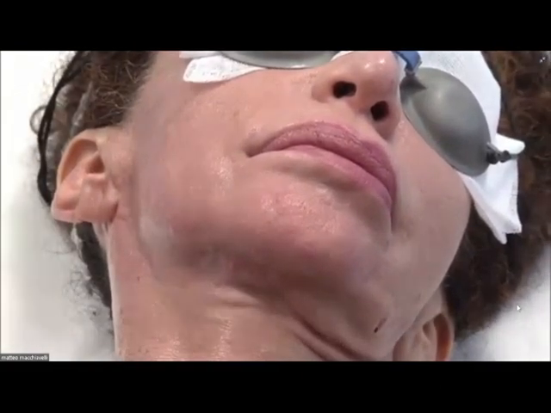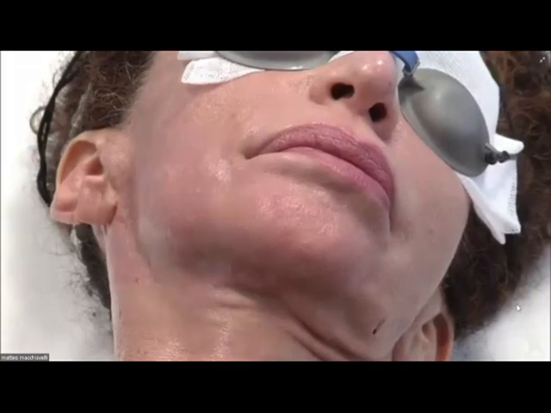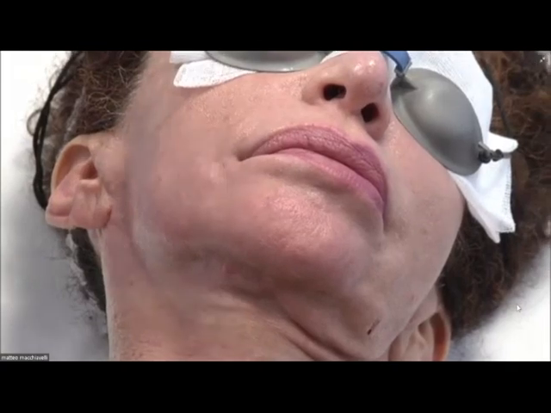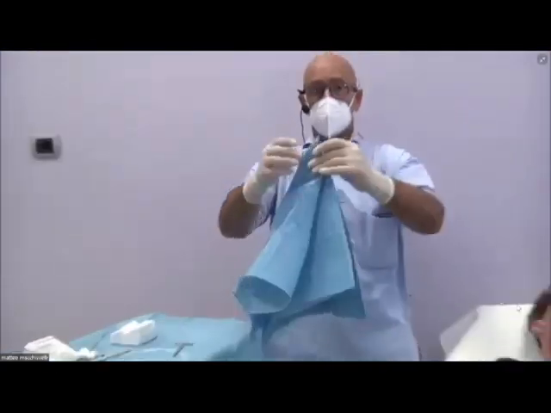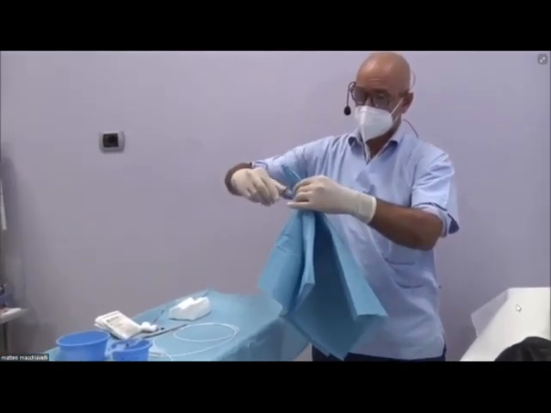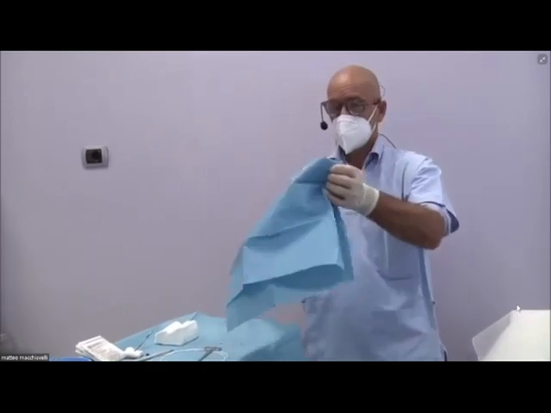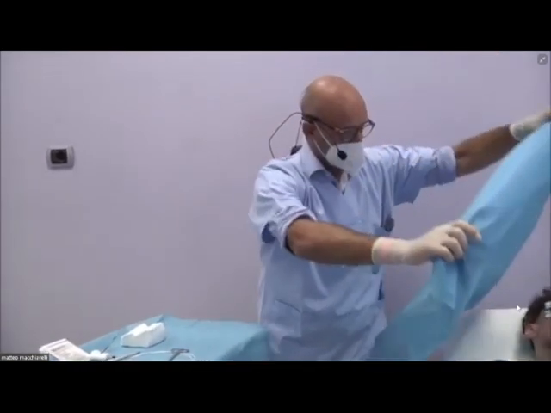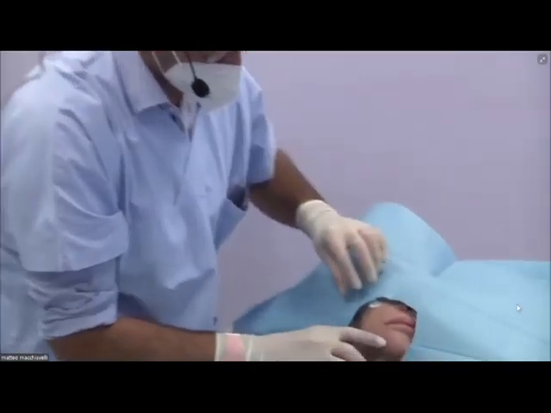I also would like to prepare the area. You fold it up, you cut out the area that you are going to operate on.